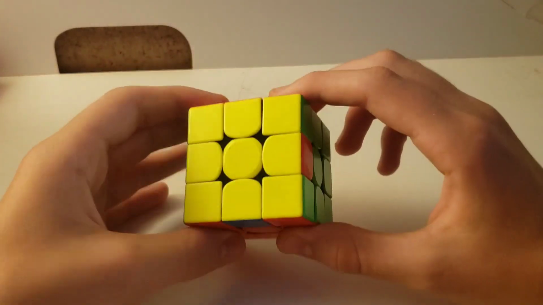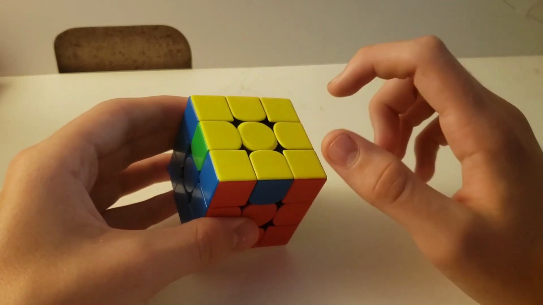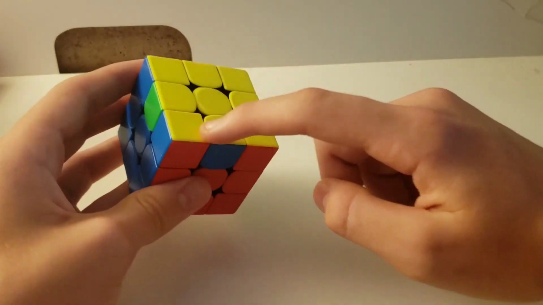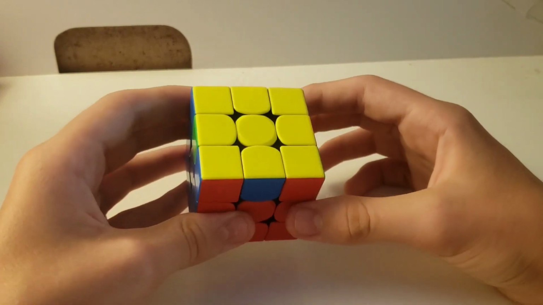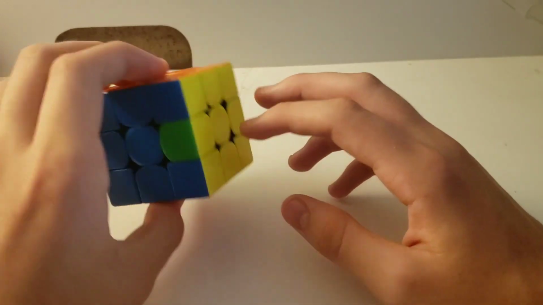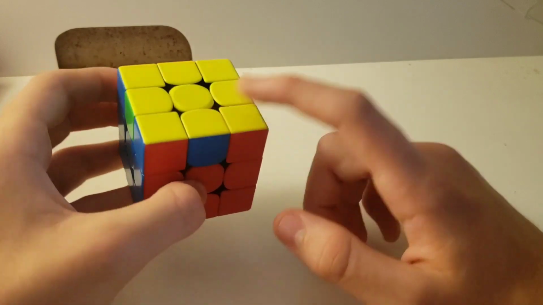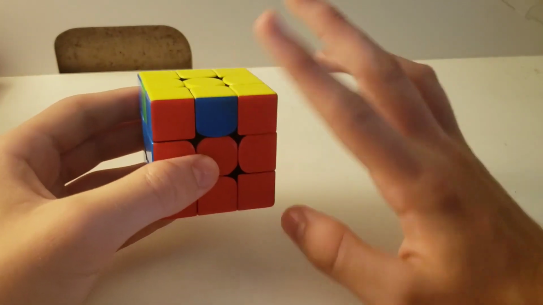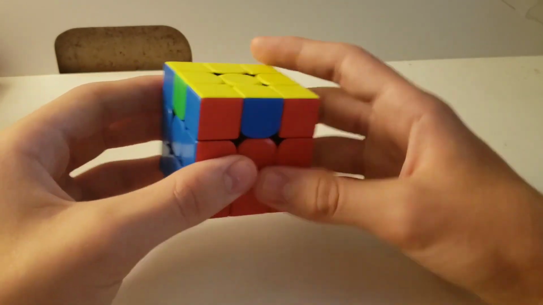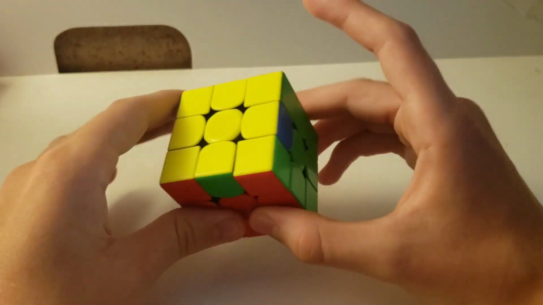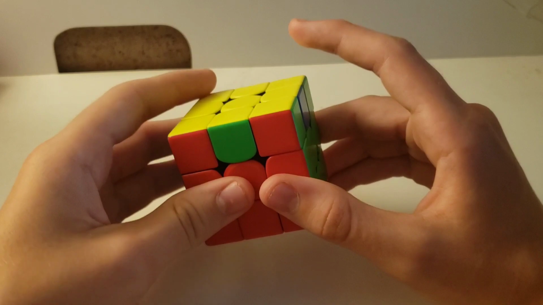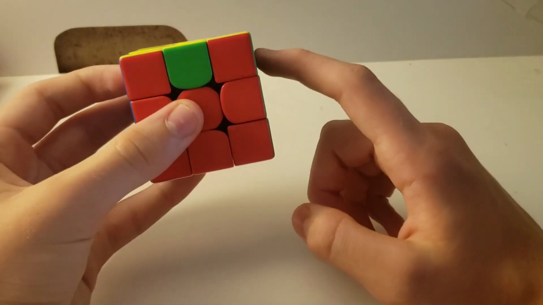Our first case we got here is something called a U-perm, which, because it looks like a U, you can kind of see it here. Now how you recognize this case is because there are only 3 pieces you need to swap, but there are 2 versions of this case, this one and this one. Now how I recognize them apart is these 2 sides.